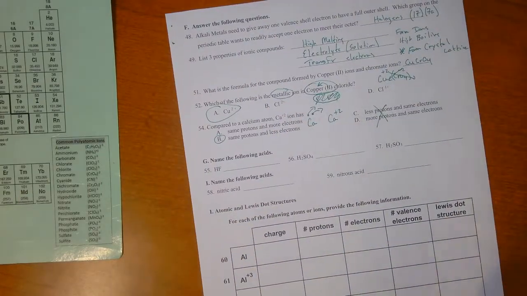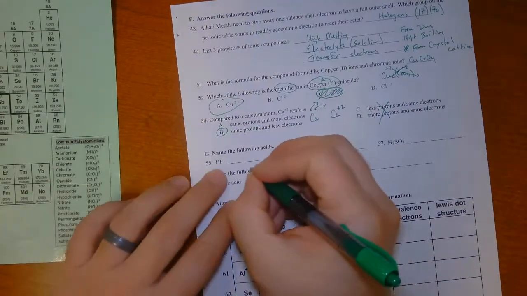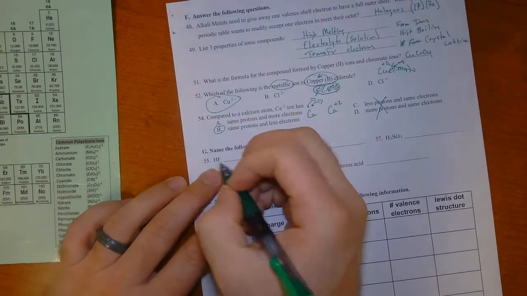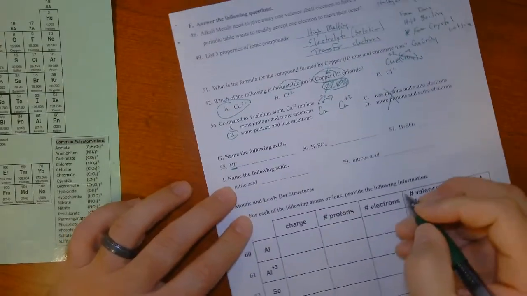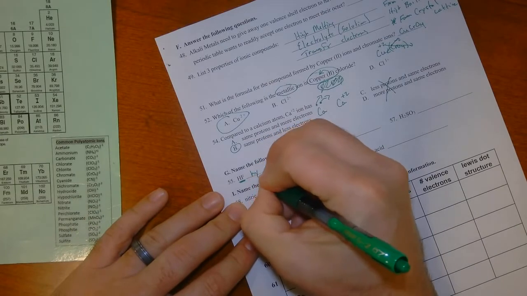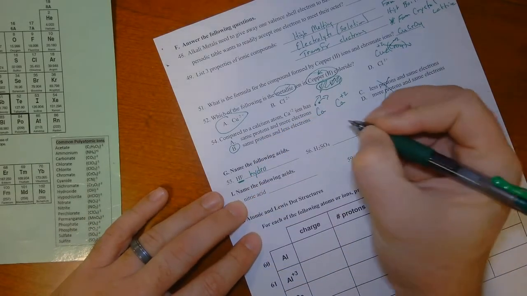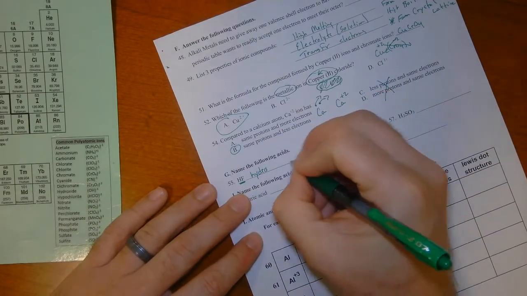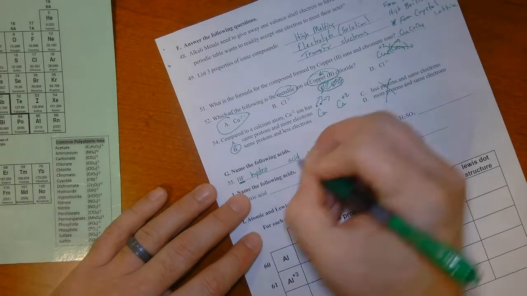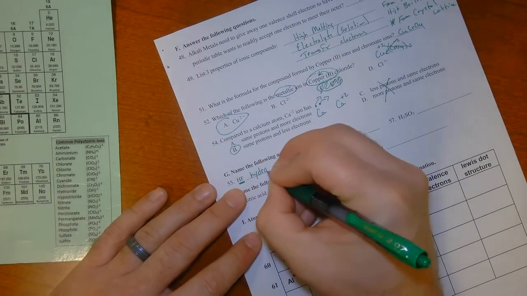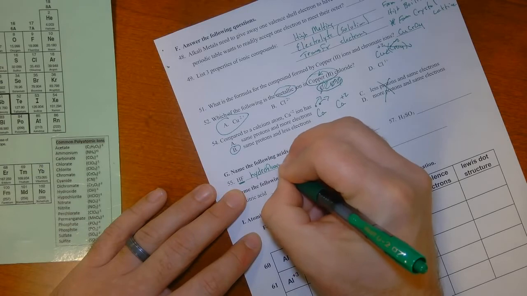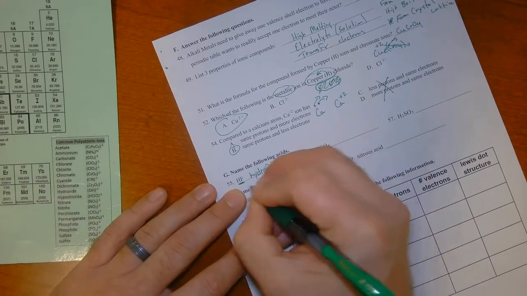All right. Next one. Name the acid. So we have a binary acid. Every binary acid has hydro in it, and every binary acid ends in ic, and then we add the word acid. So this is fluorine, so it turns into fluoric: hydrofluoric acid.